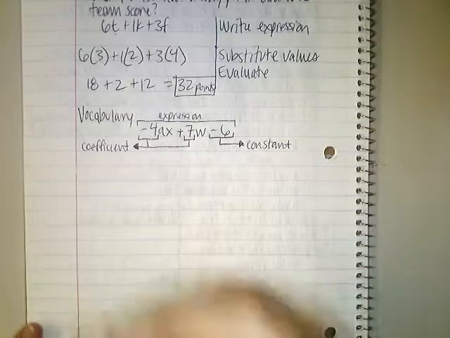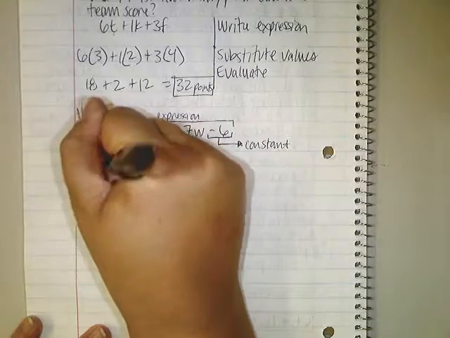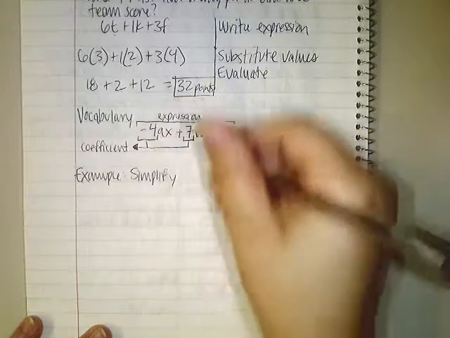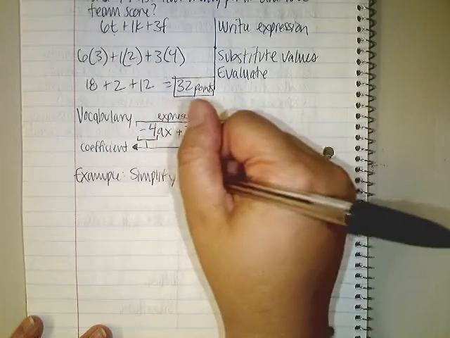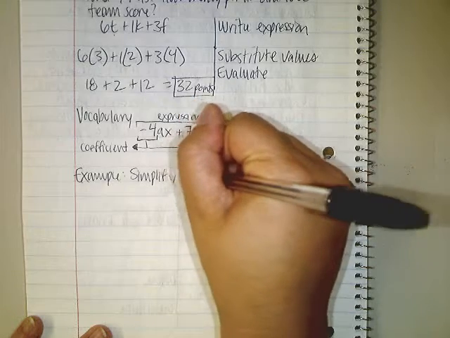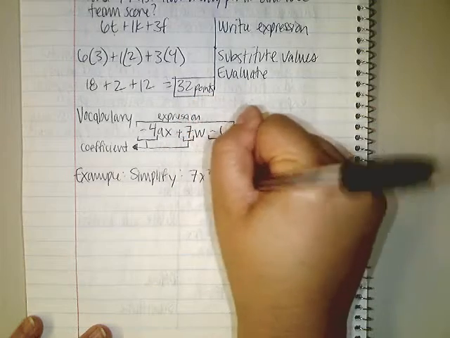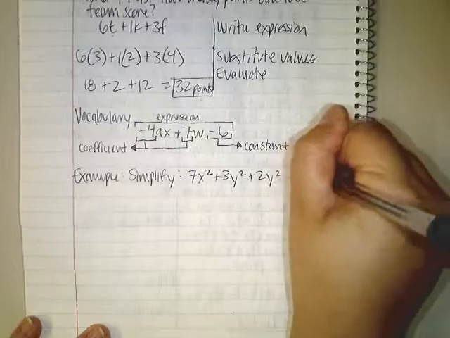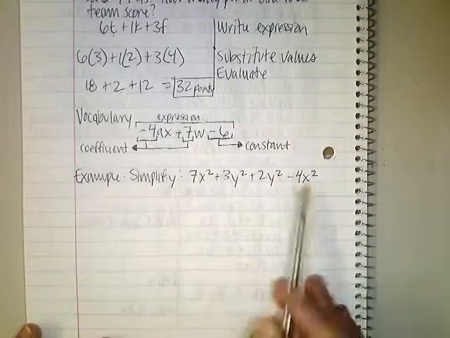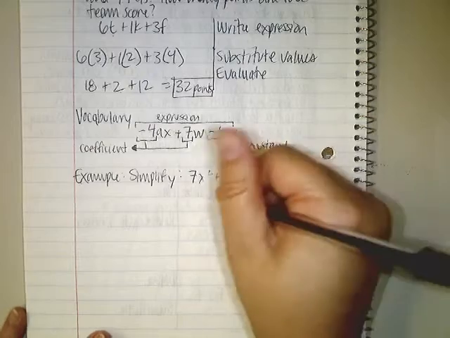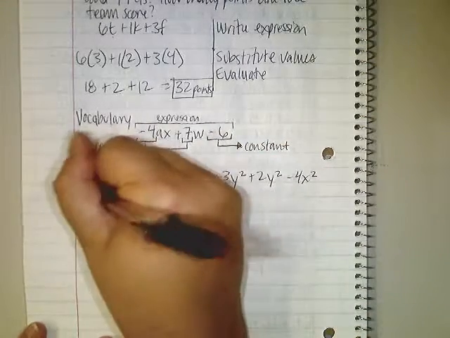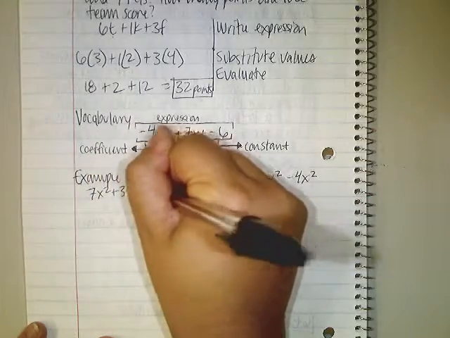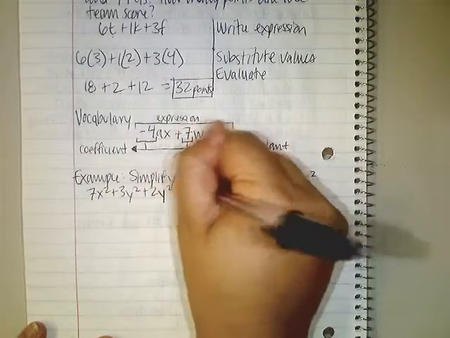And then we have one last example before we go. I want us to simplify the following: 7x squared plus 3y squared plus 2y squared minus 4x squared. So we have an algebraic expression because there's no equal sign, and I want us to simplify. So I'm going to do some 2-column notes. I'm going to start by rewriting my expression here. So 7x squared plus 3y squared plus 2y squared minus 4x squared.